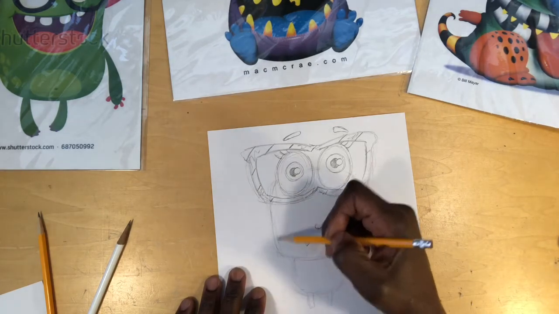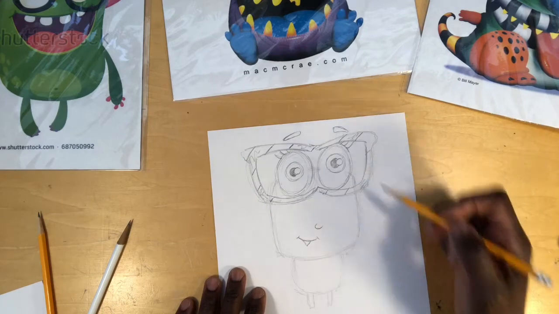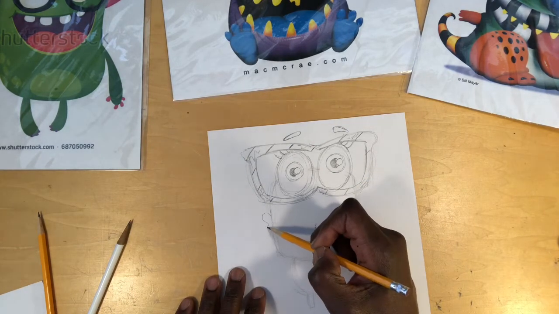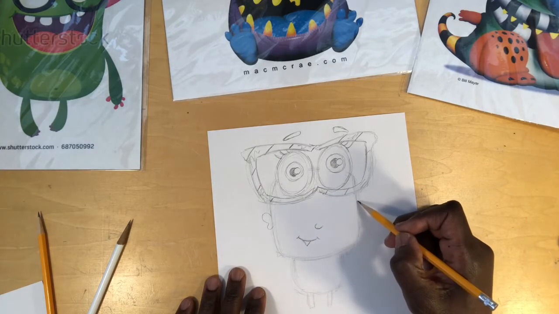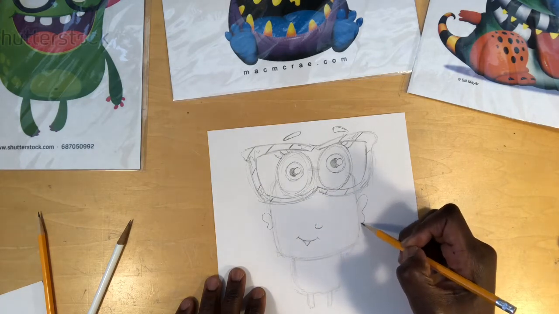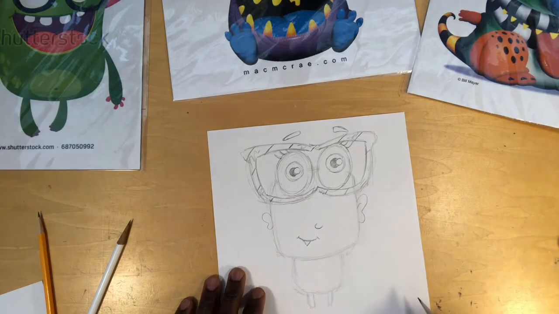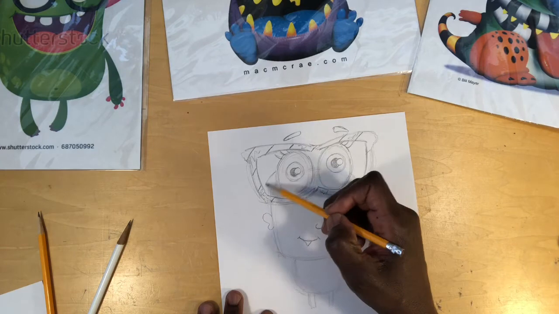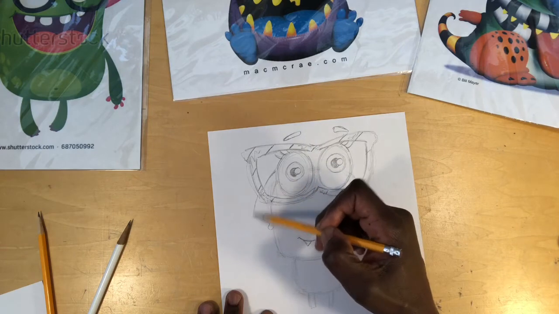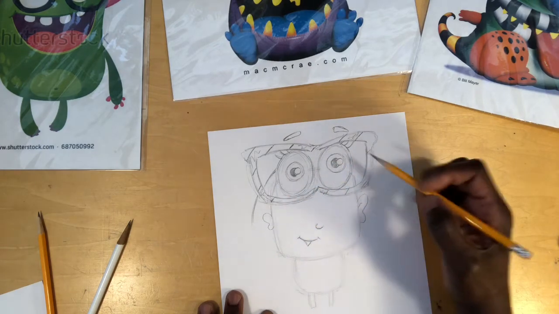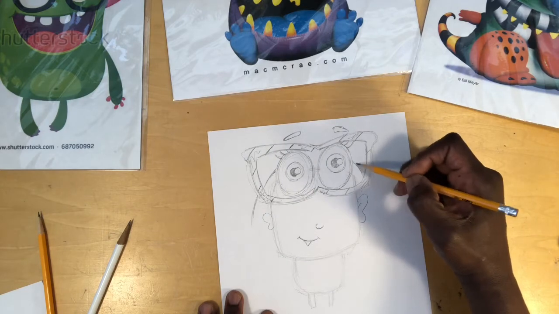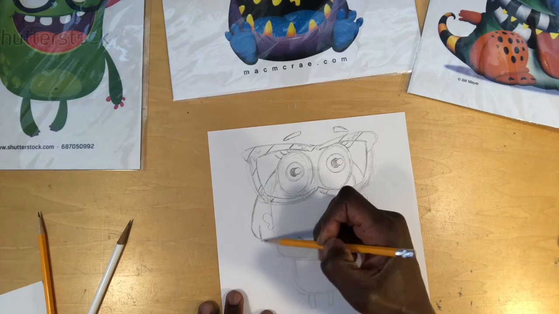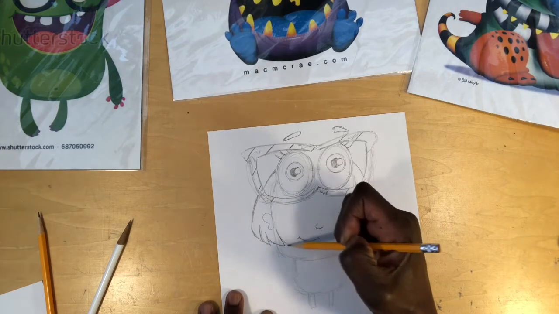Okay, so now what kind of ears, or does she need ears? Should I give her ears? How about I give her a little ear and a big ear? How about that? And then one of my favorite characters in animated movies is Edna Mode from The Incredibles. So I'm going to give her kind of like Edna Mode hair. So kind of like this.